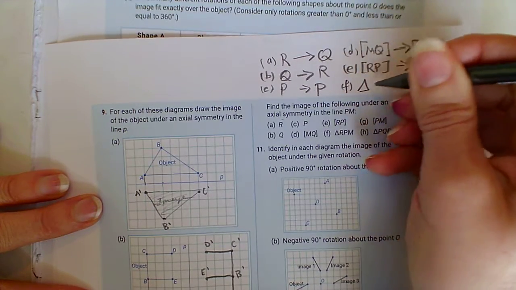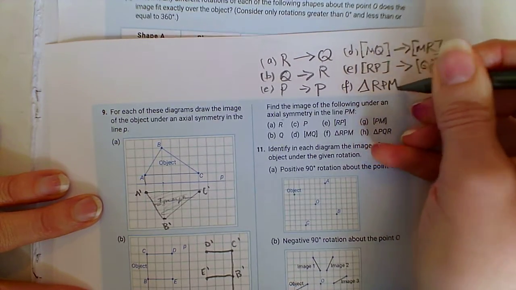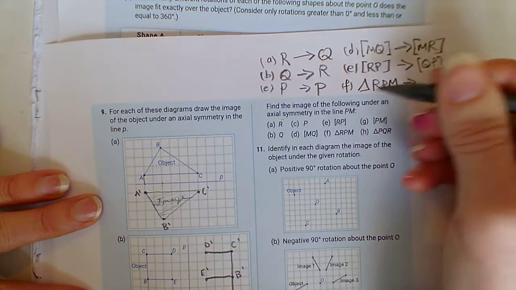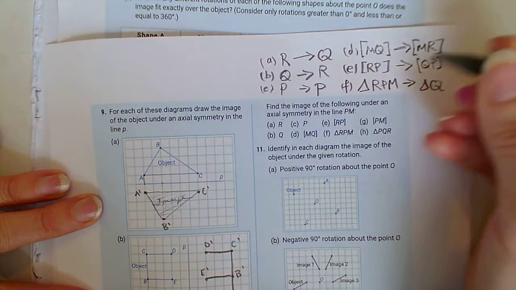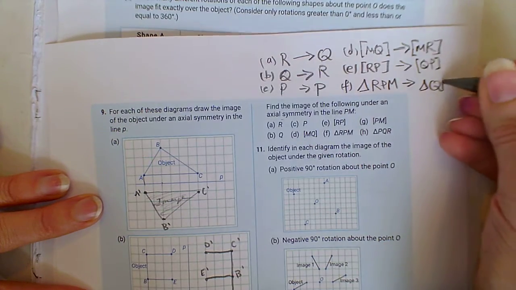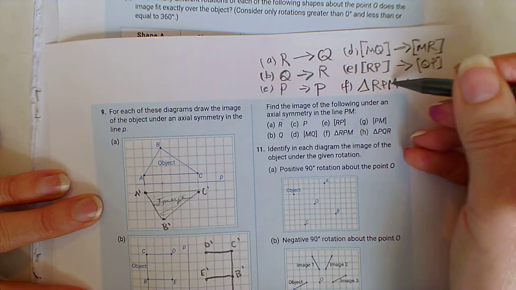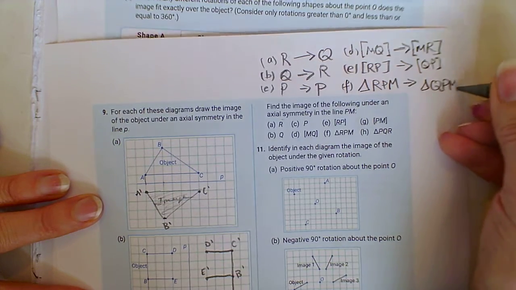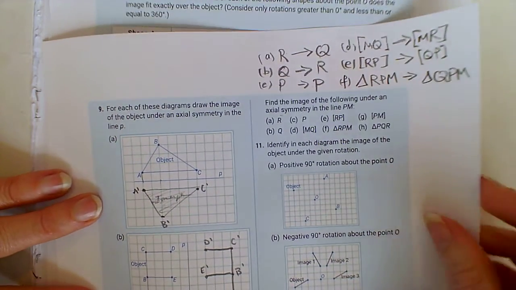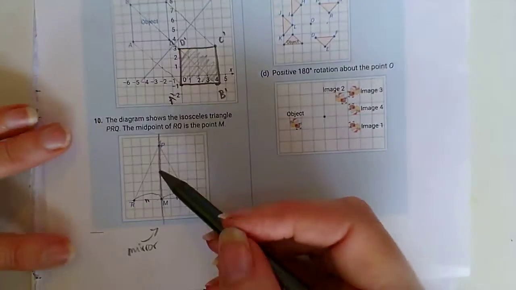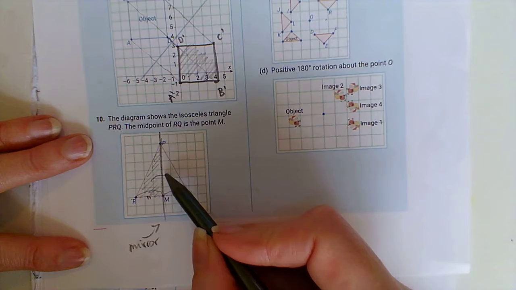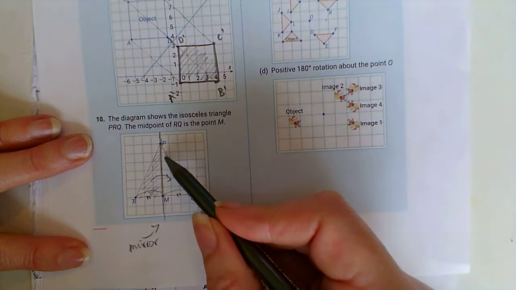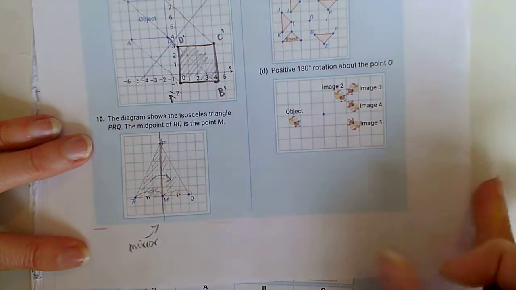F, the triangle RPM. And again, I'm going to do it using these facts here. R maps to Q, so it's going to map to the triangle Q, P maps to P, and M stays where it is, QPM. So let's look at what that looks like in our diagram. The triangle RPM is this half triangle, and I'm saying that it maps onto QPM, the other side of the triangle, which it does when we fold through that mirror line.